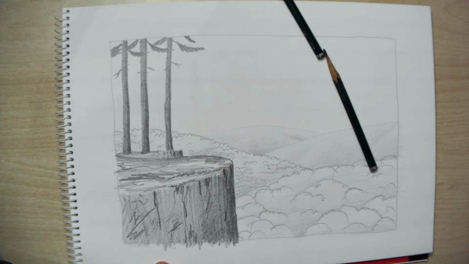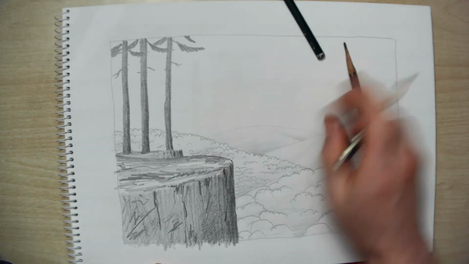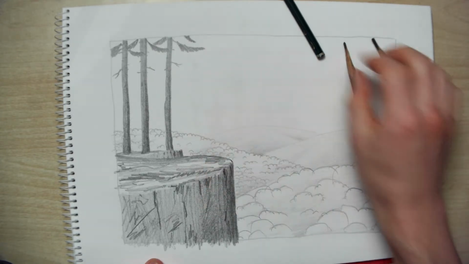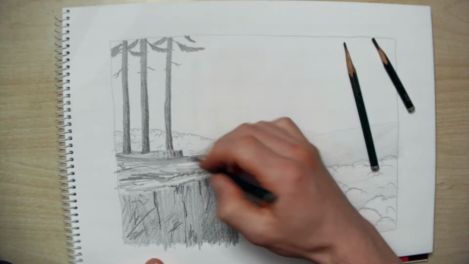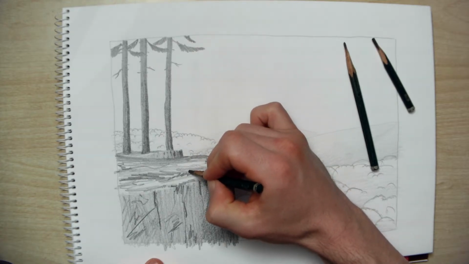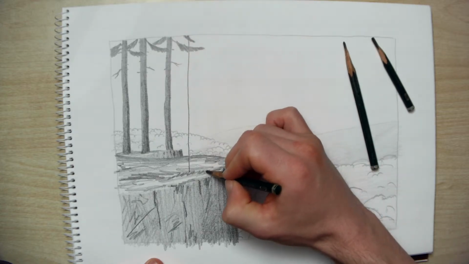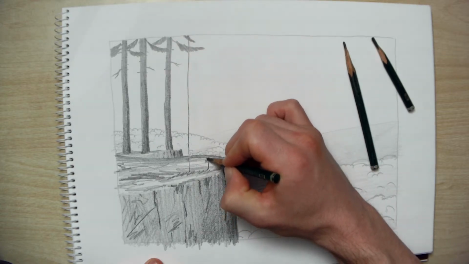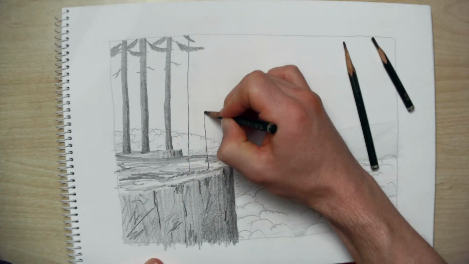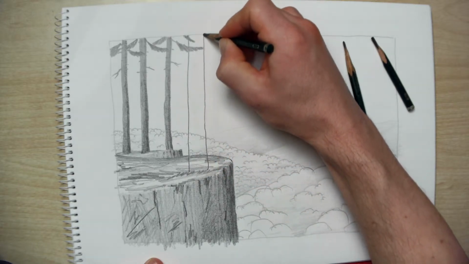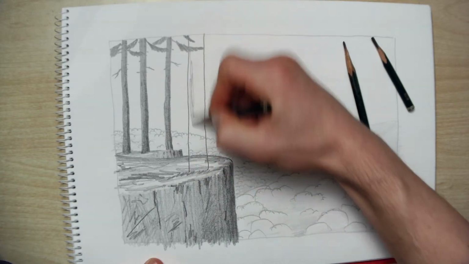And now for some extra distance in our drawing, let's have another tree stand right there. It's going to be a wider one since it's closer to us, like this.